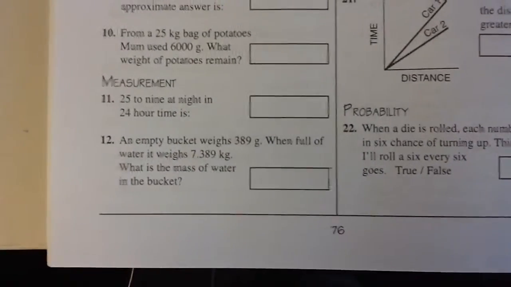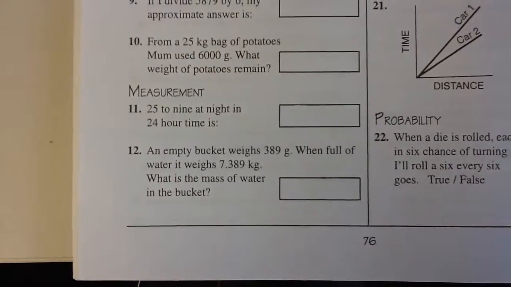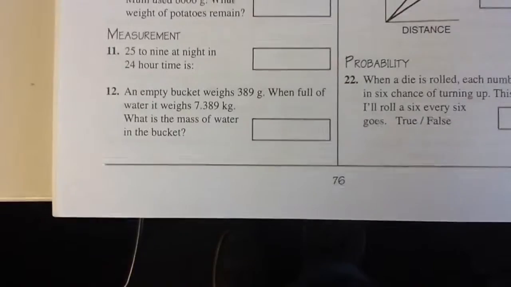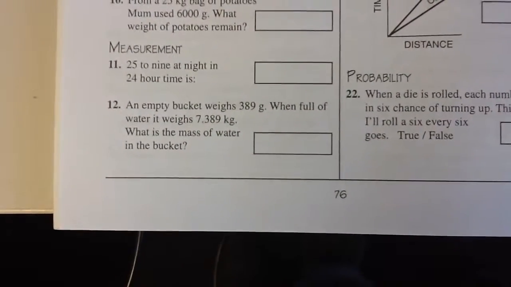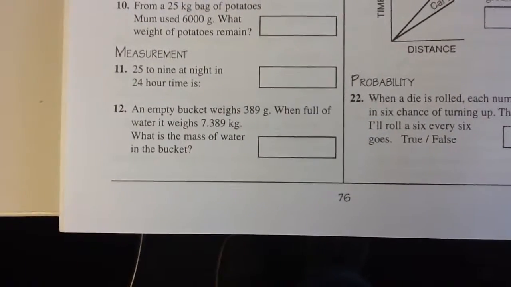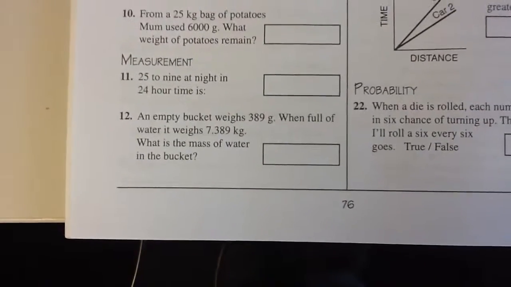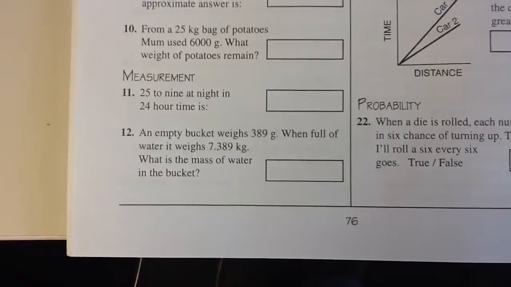Number 11, 25 to 9 at night in 24-hour time. I think you'll be fine with that. Number 12, an empty bucket weighs 389 grams. When full of water, it weighs 7.389 kilograms. What is the mass of the water in the bucket? That should be fairly straightforward.